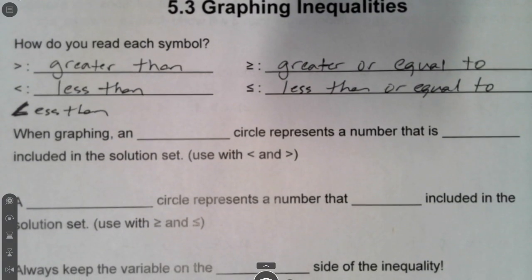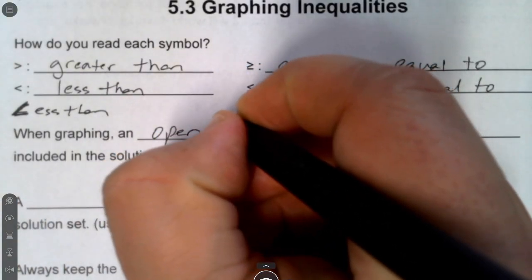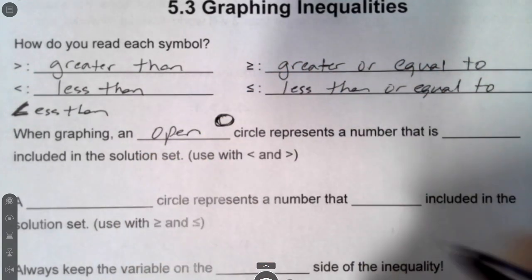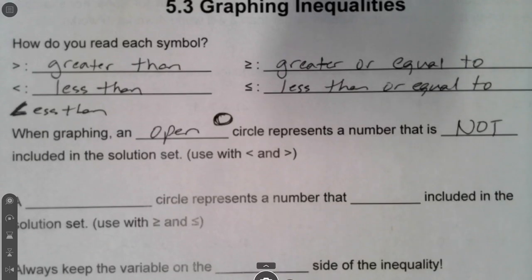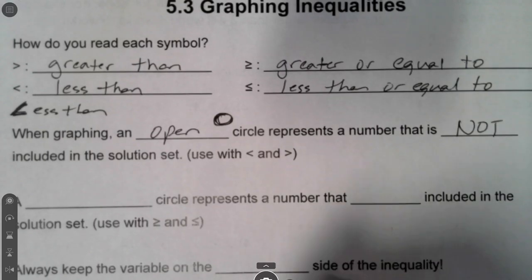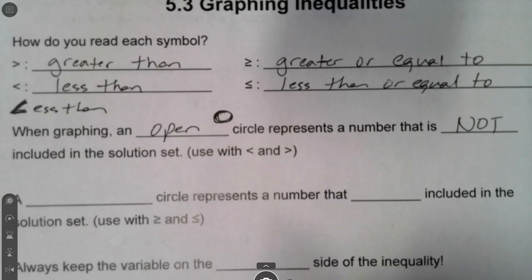Now we're going to learn how to graph these inequalities. We'll talk about solving them in another lesson. But when graphing them, an open circle that looks like this represents a number that is not included in the solution set. This is what we use when we have a less than sign or a greater than sign.